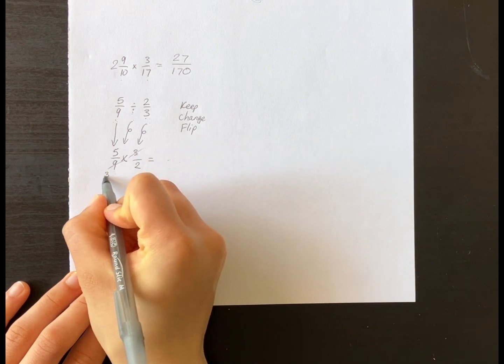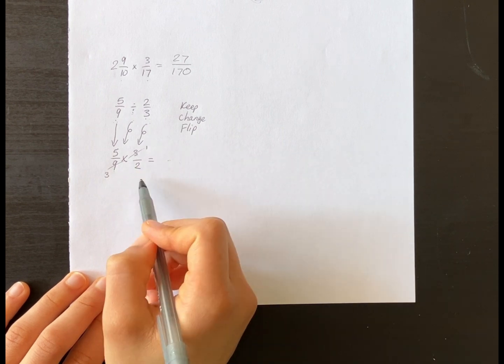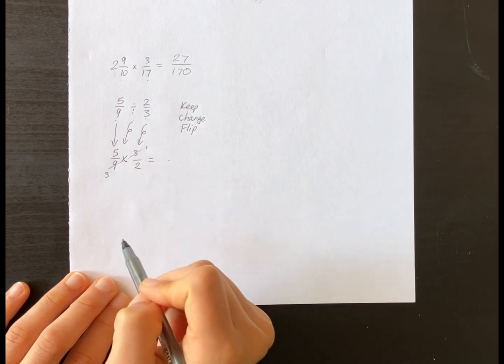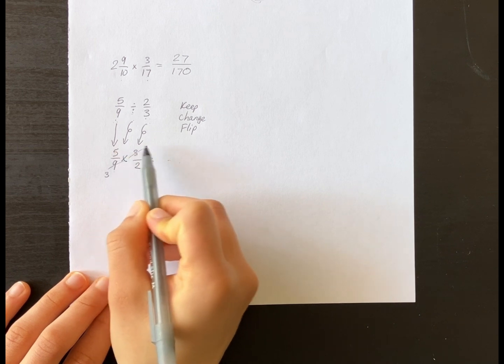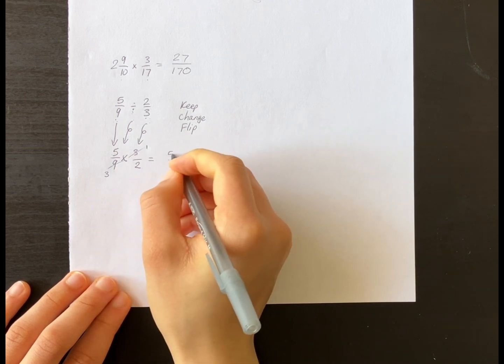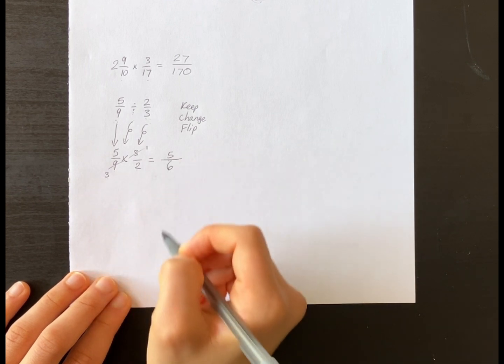9 divided by 3 is 3. 3 divided by 3 is 1. The 5 and the 2 do not have any common factors to divide by, so now we can do the multiplication. 5 times 1 is 5 over 3 times 2 is 6.